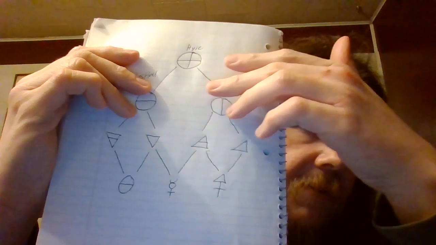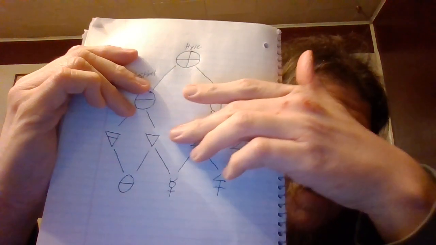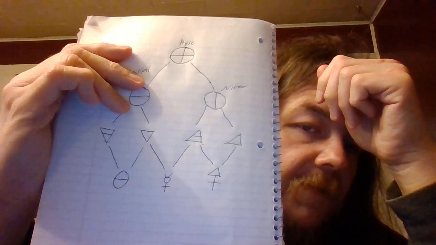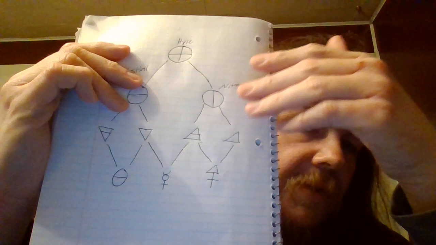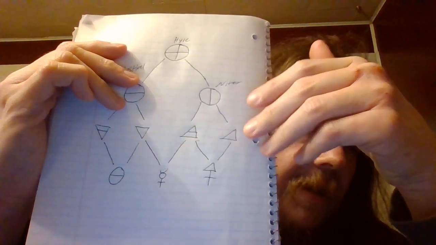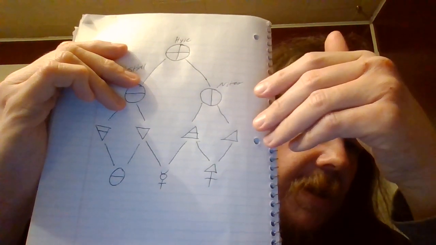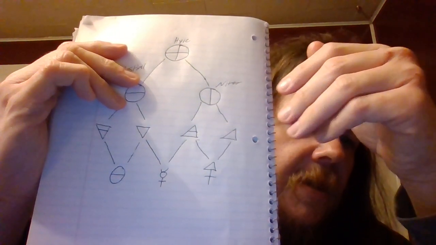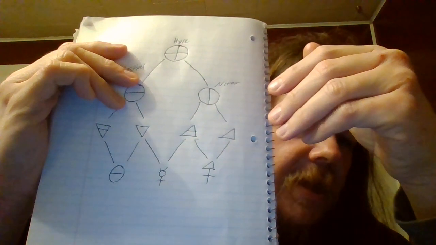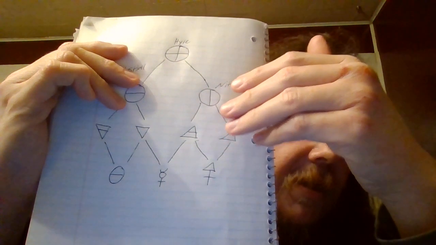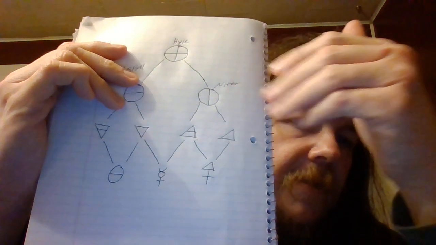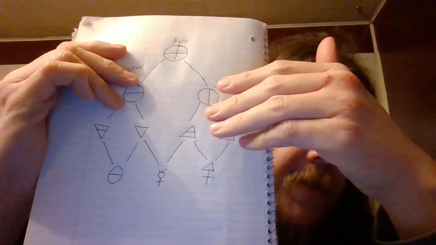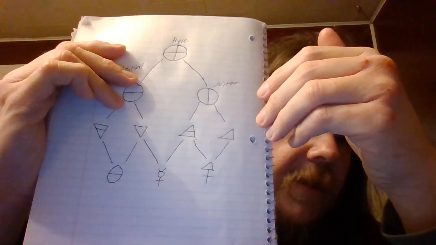Then these two subdivide into the four elements. If you're familiar with alchemy or these symbols in general, then you will know that, going from this side, you got fire, air, water, and earth. Fire is the most volatile, earth is the least volatile, meaning that with earth being the most fixed, fire is the least fixed.